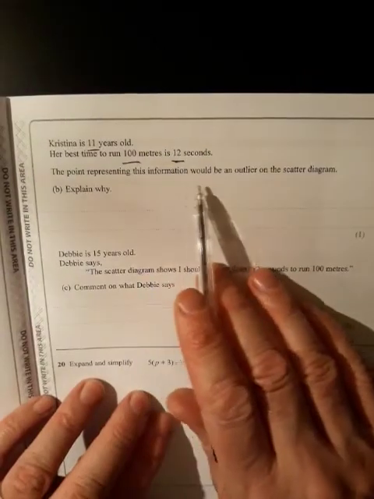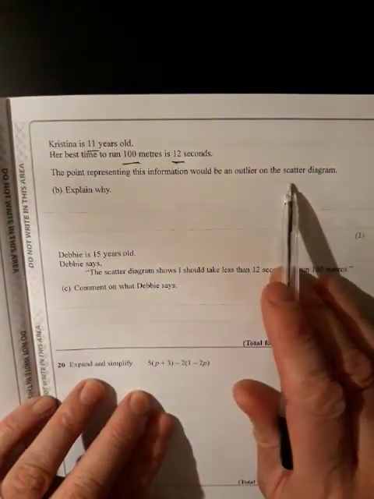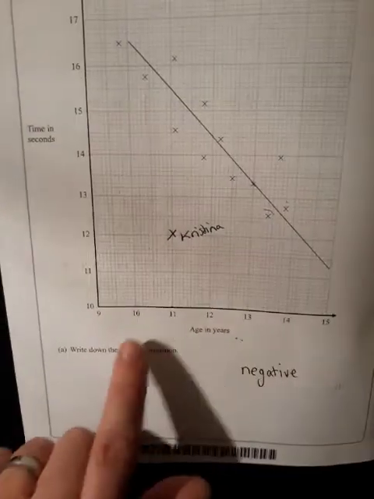What does it ask us now? It asks us, the point representing this information would be an outlier on the scatter diagram. Explain why. Well, I think we can see this. Her point does not follow the trend of the other crosses. Okay, so that would be one good way of explaining it.